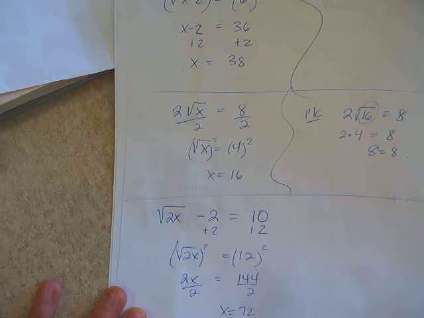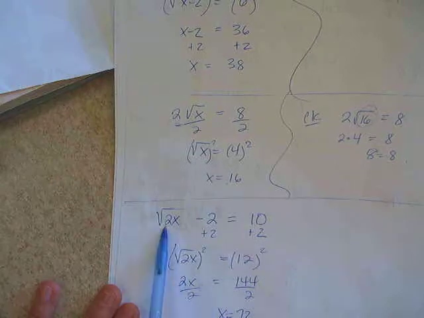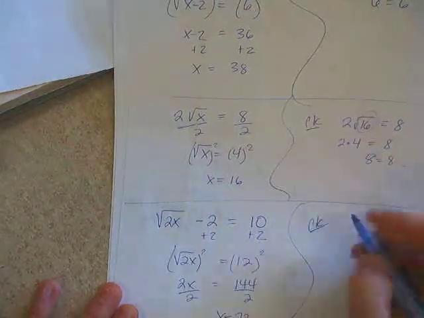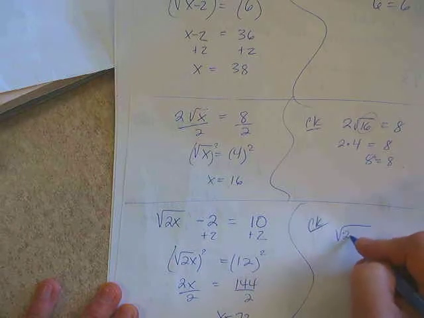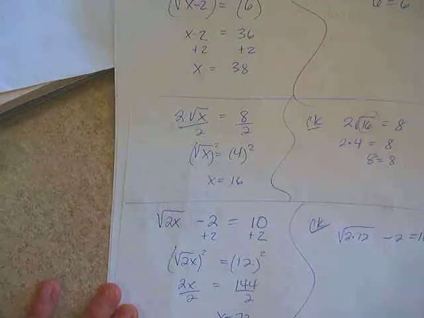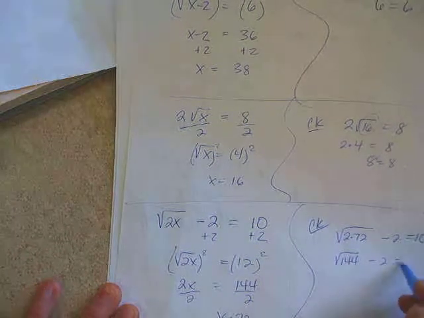And those just undo each other. Don't be tempted to actually do any squaring there. This would be 2x, but this would be 144. You're going to divide out the 2 to finish it up. So x is 72.